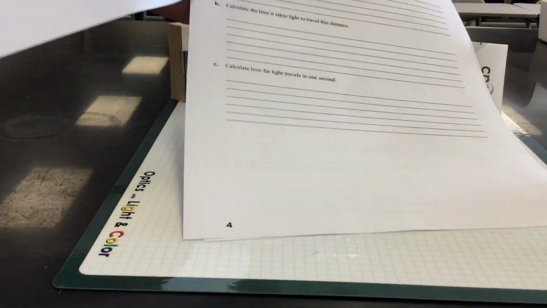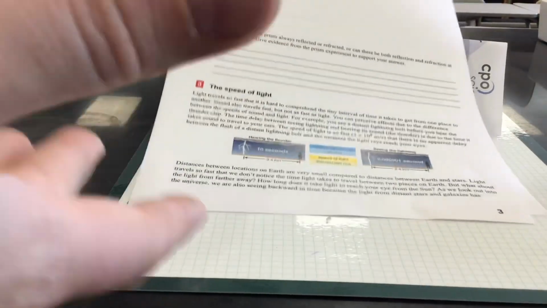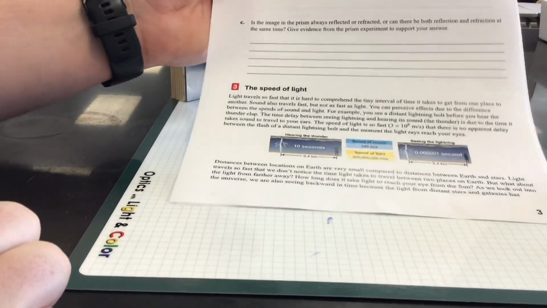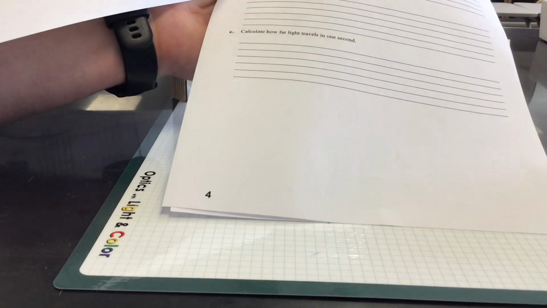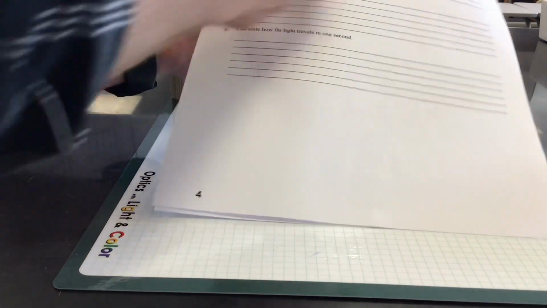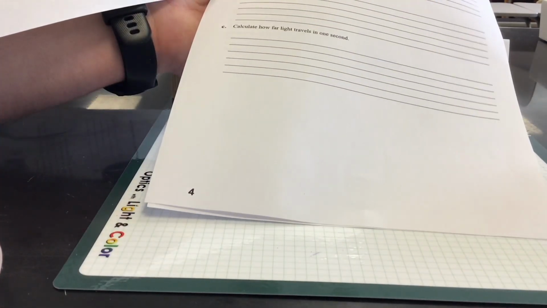Then it goes into the speed of light, talking about how fast that is and having them calculate, well, if it's that fast, then how long does it take to get from the sun? And they should find that I think it's about 8 minutes. Yep. Distance from the earth to the sun.